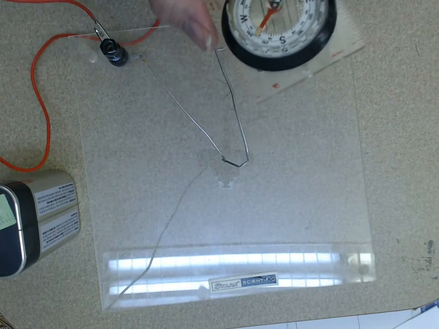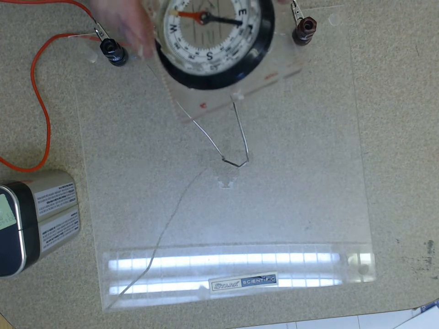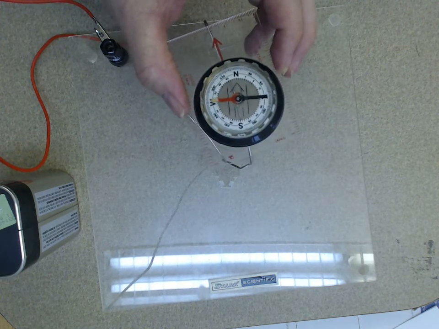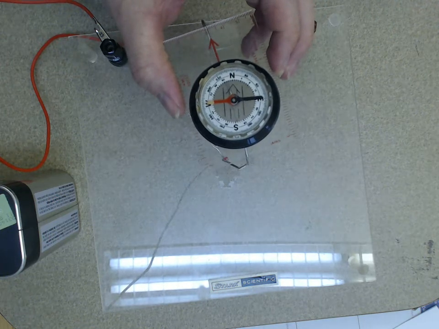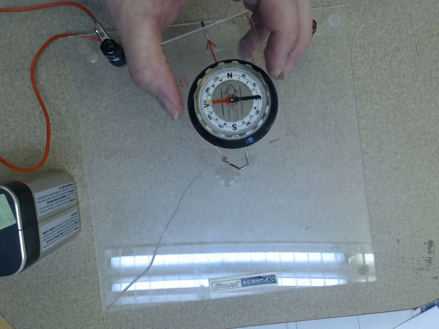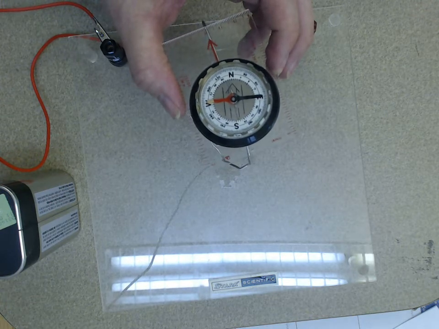Ooh, that's hot. Hang on, I've got to get my glove here. A little bit hot. There's not much resistance in this one. Let me just touch it. I can't hold it on for a long time because these wires have very little resistance, and I didn't bring my resistor with me.